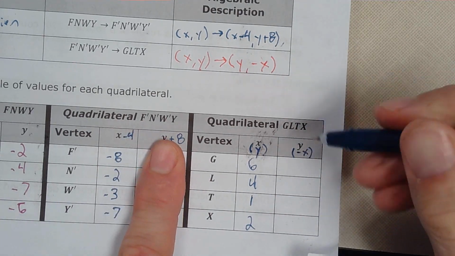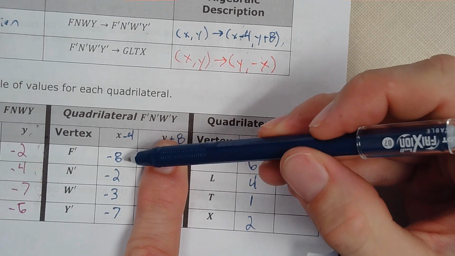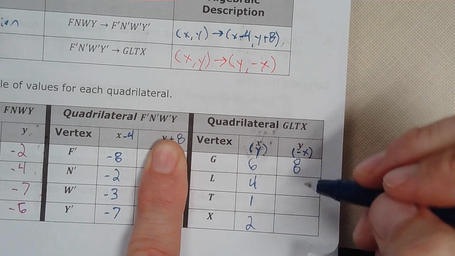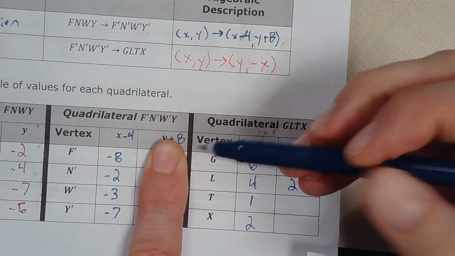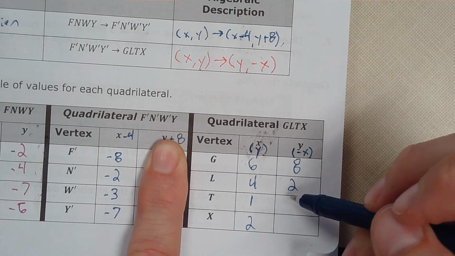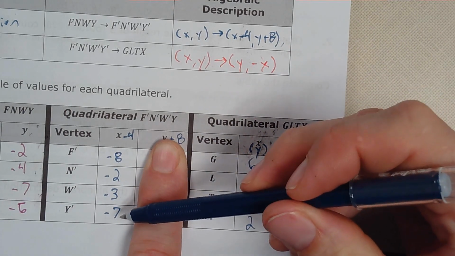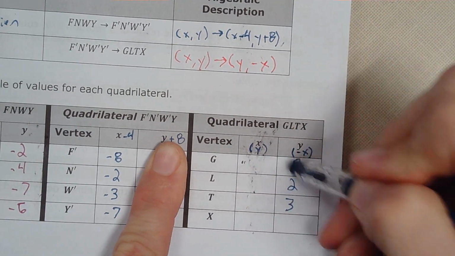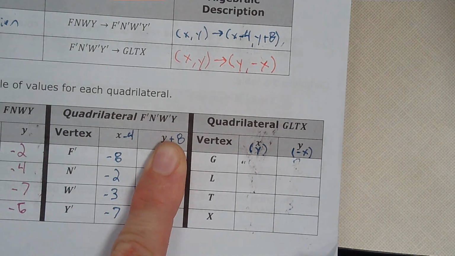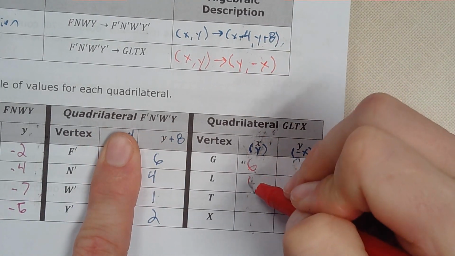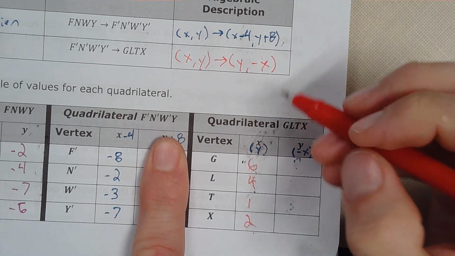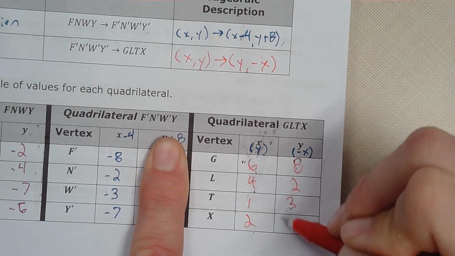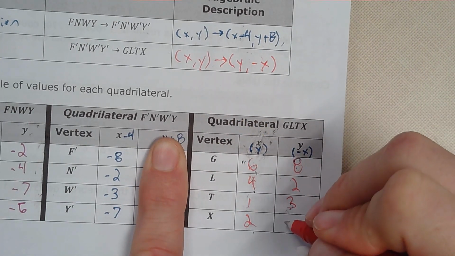And then over here, my negative x values are going to be the negative of negative 8, which is 8. The negative of negative 2, which is 2. The negative of negative 3, which is 3. And then the negative of negative 7, which these should be red. These should be red. So let's go back. 6, 4, 1, and 2, and then 8, 2, 3, and then the negative of negative 7, which is 7.